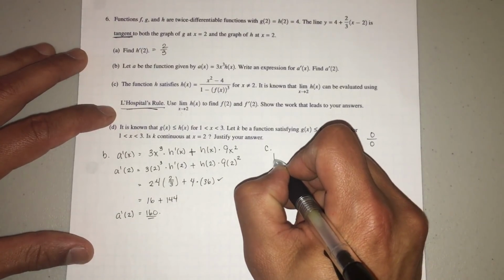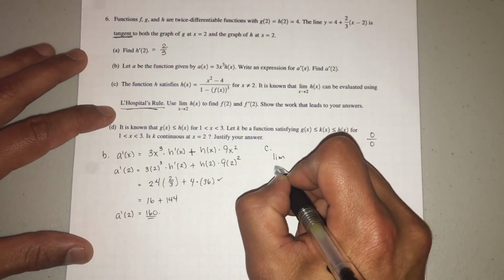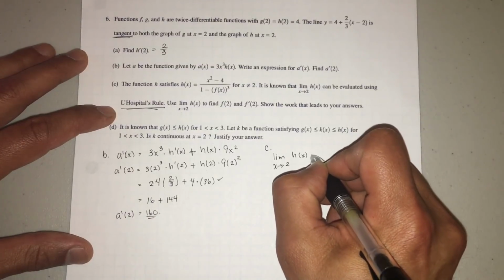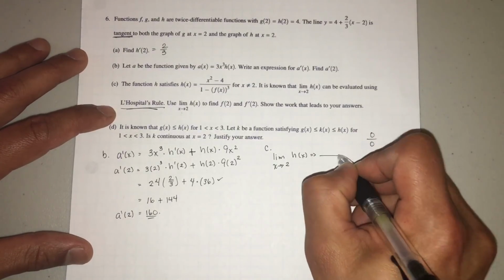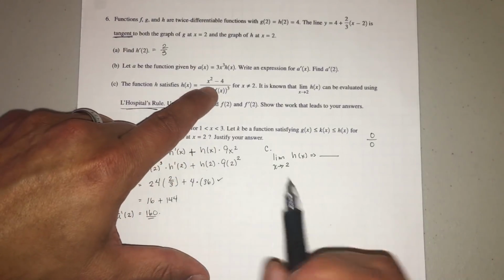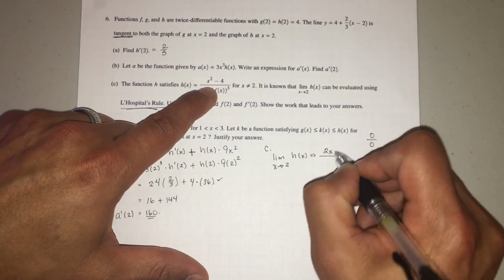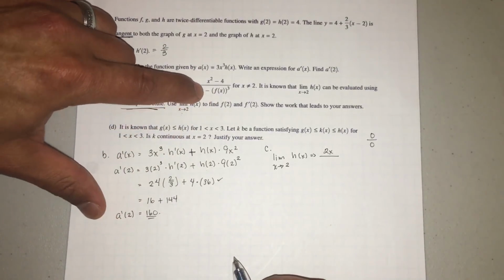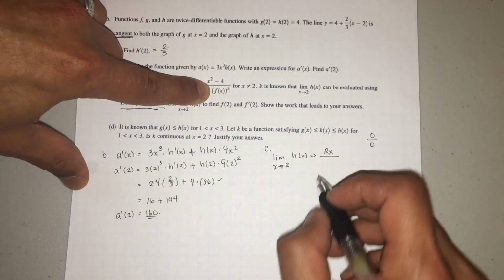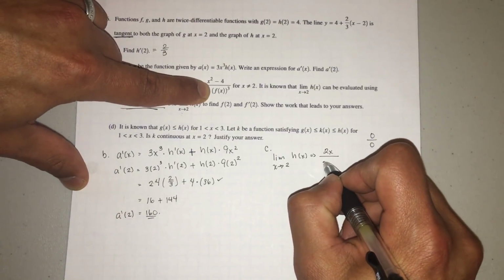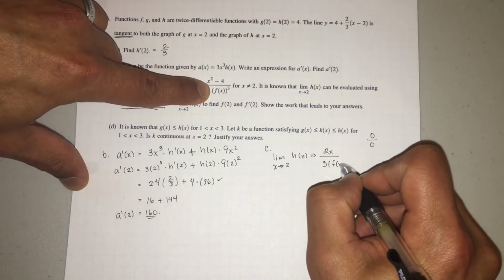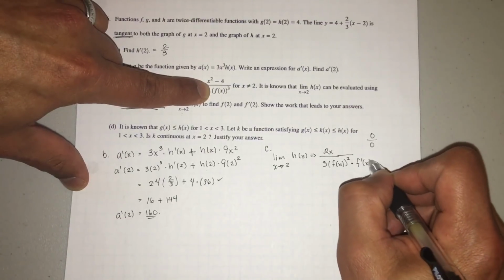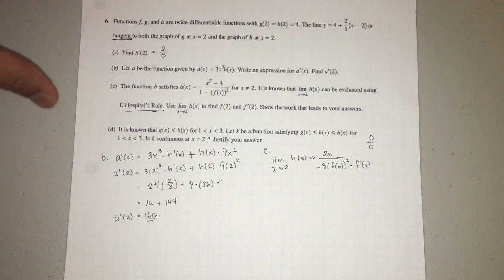So you would go ahead and do the limit as x approaches 2 of h of x. Okay, and you would take the derivative. This guy would become 2x. This guy, the derivative of 1 becomes 0. Now you have that negative. Just kind of put the negative out, hide it, do your power rule. 3 times f of x to the second power times f prime of x. And then just put that negative back in there.